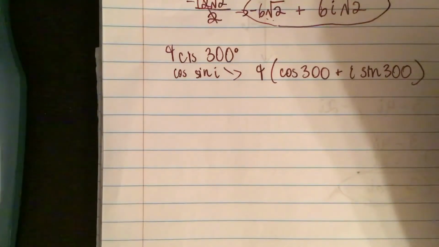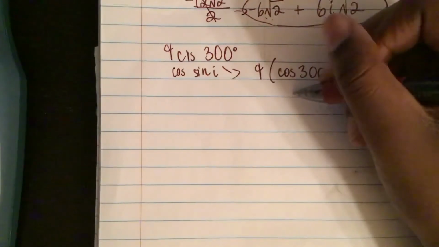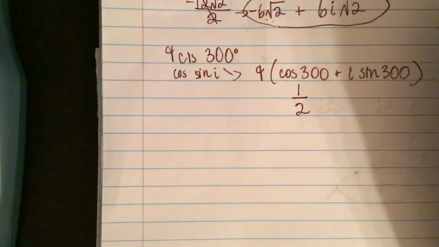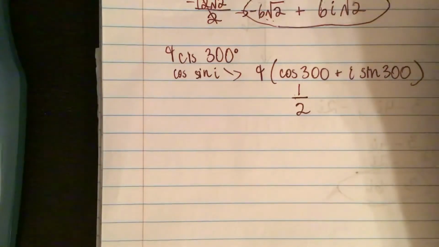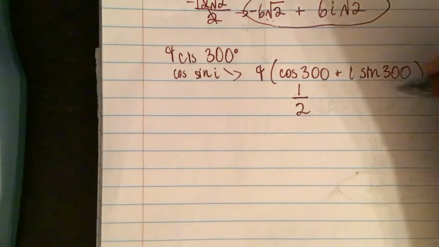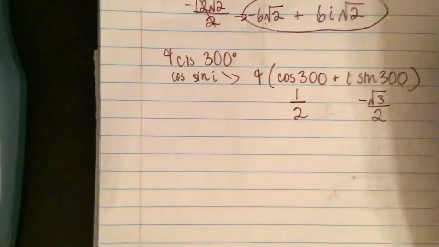Cosine of 300 is going to be positive 1/2, I believe. And then sine of 300 is going to be negative square root of 3 over 2.